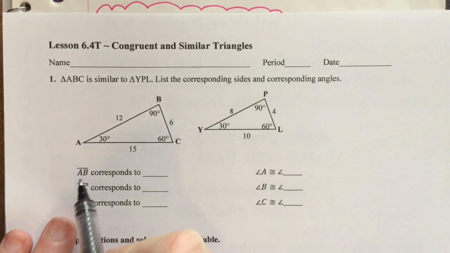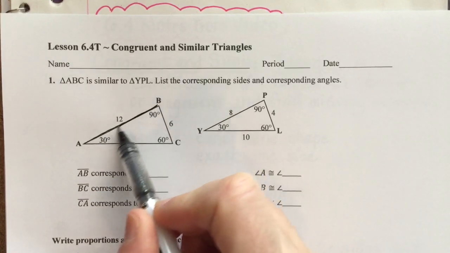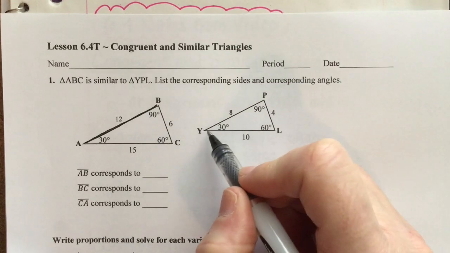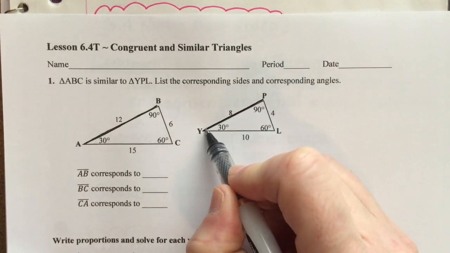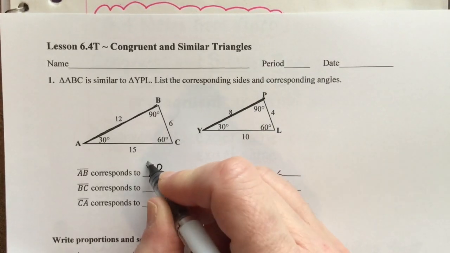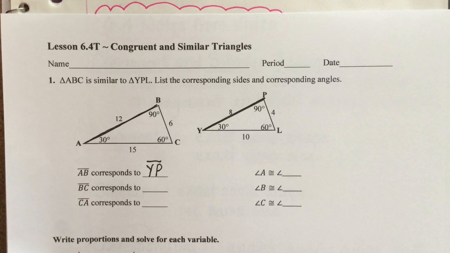So if I'm asking about side AB, that's this side right here. And what I want to look for is what's that exact same side on the other triangle. The other side that's in exactly the same spot is side YP. And I put that little line above it just to show that it's a side. That's the symbol for side. Notice that AB is 12 and YP is 8. That's not the same, but it's in the same location. They're in the same spot of the triangle.